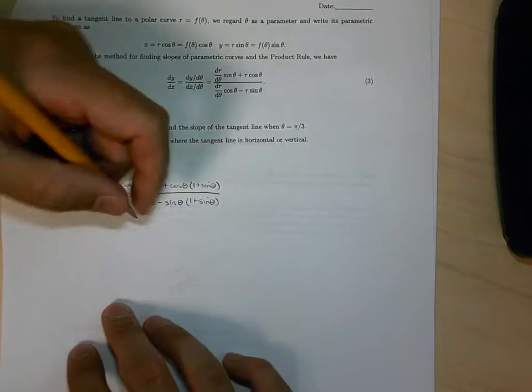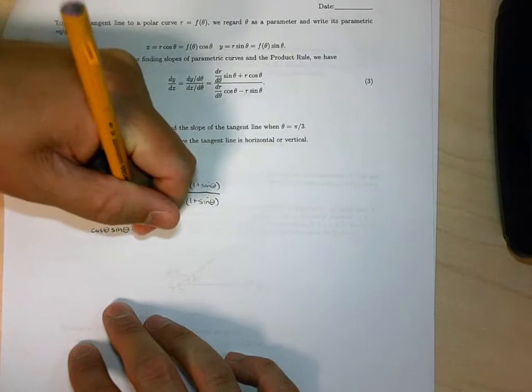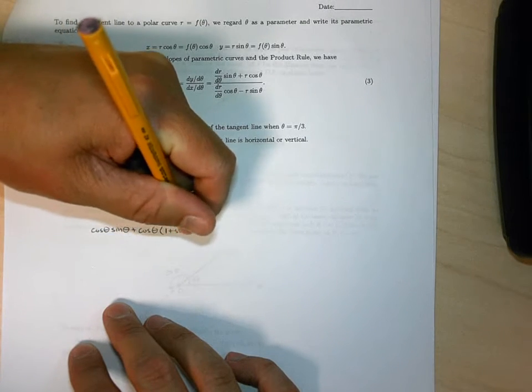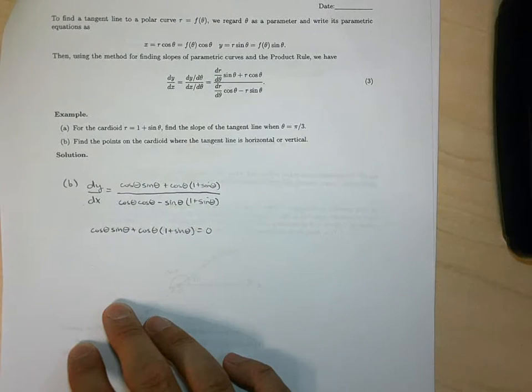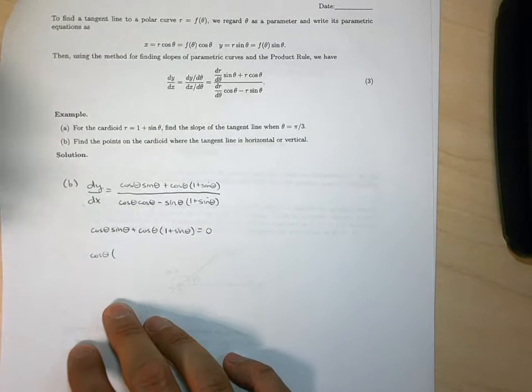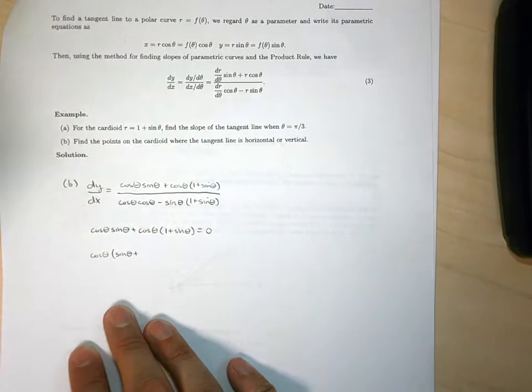So let's set the numerator to 0: cosine theta sine theta plus cosine theta times 1 plus sine theta equals 0. To solve this equation, note that there's a common factor of cosine theta, so I'll factor that out, leaving me with sine theta plus 1 plus sine theta.